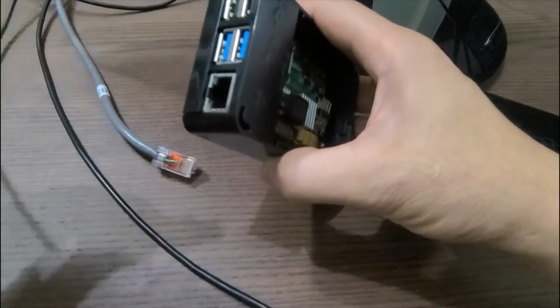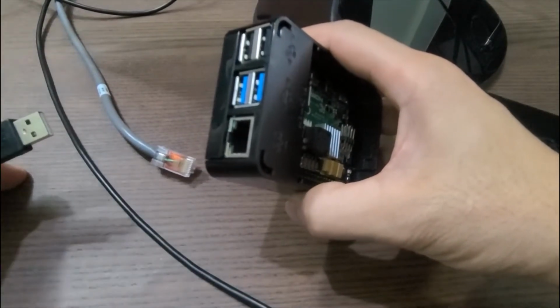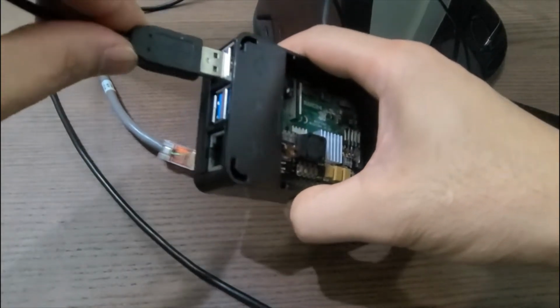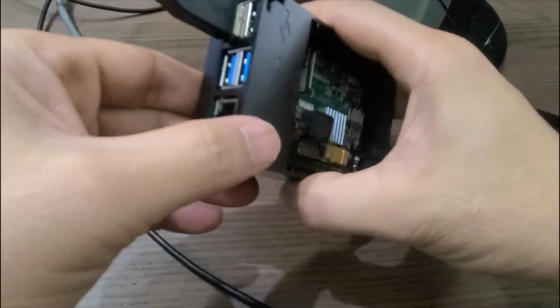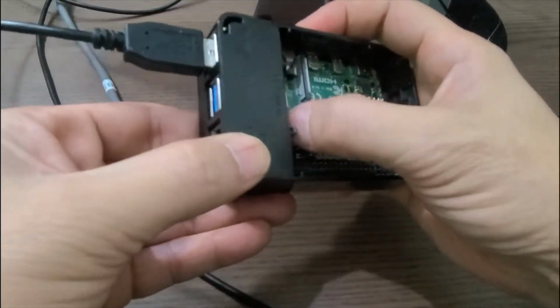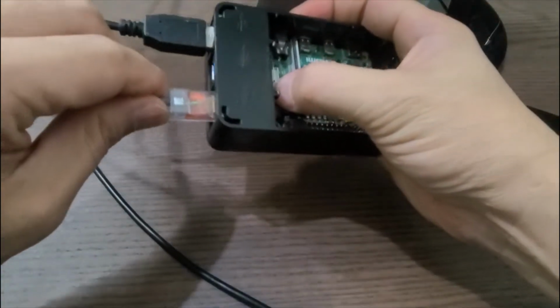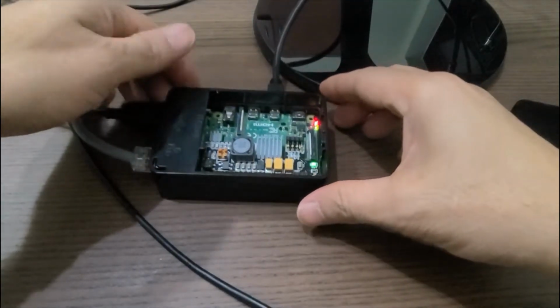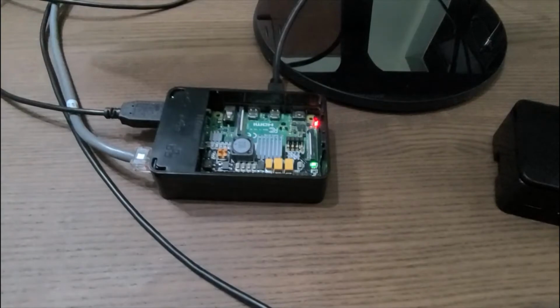Temporarily we also need a keyboard to do the initial configuration of our hardware. Let's plug the keyboard into the USB 2.0 port and our Ethernet cable right there. Right, so you will see it boot up immediately. Let's see our monitor. There you go. It will take a few seconds to boot our hardware.